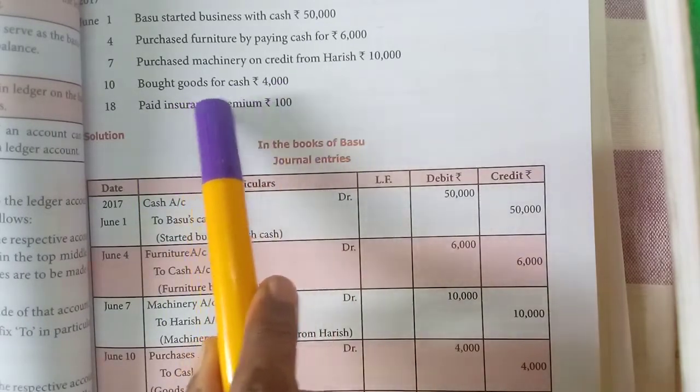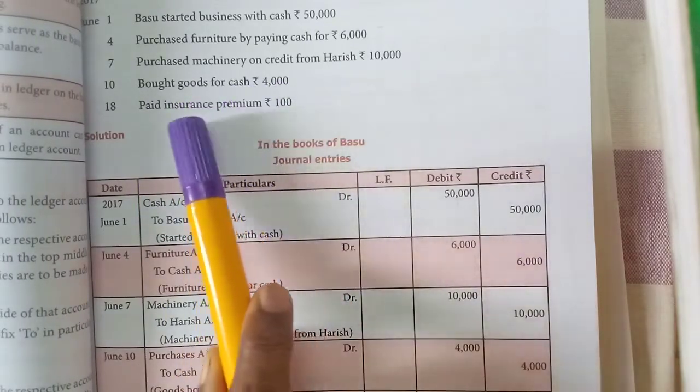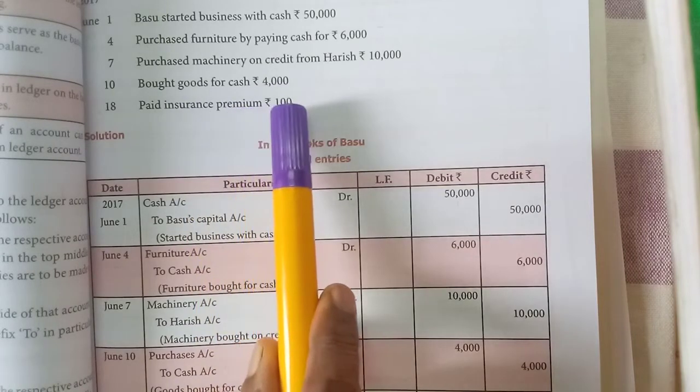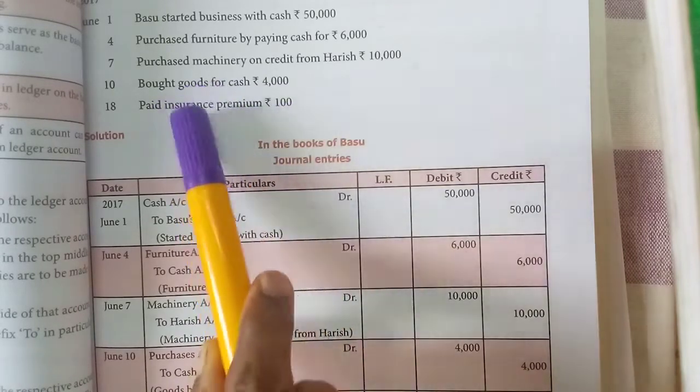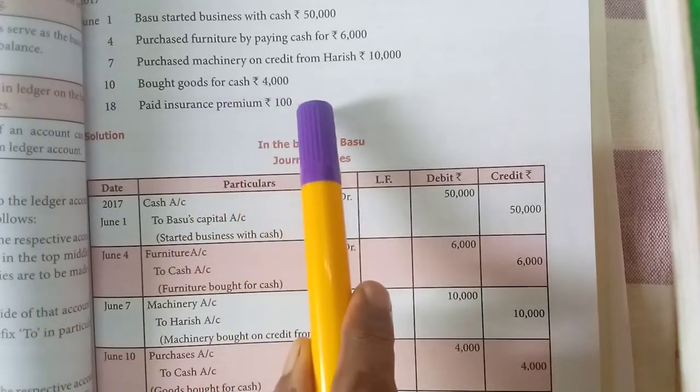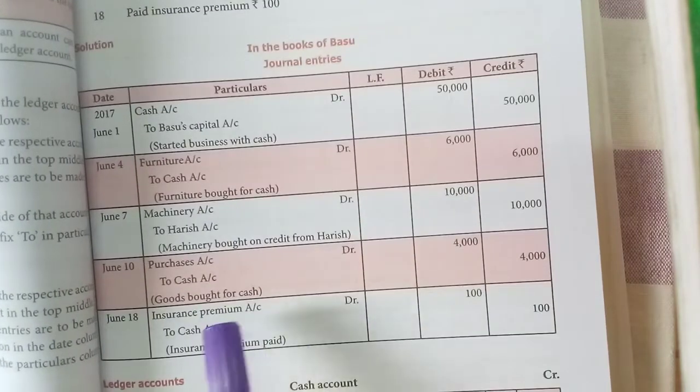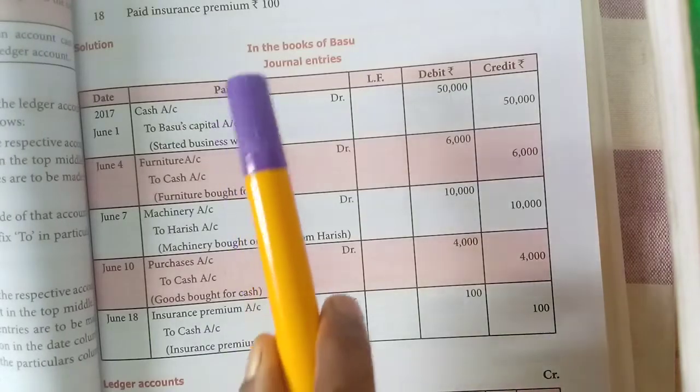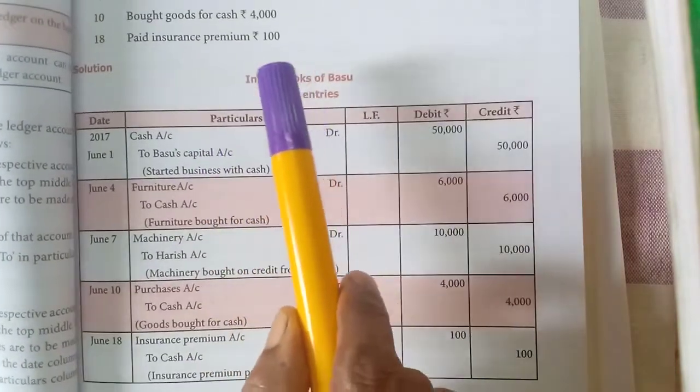Insurance premium is an expense. We pay cash, so it is an expense. We should debit insurance premium. Cash going out, we should credit cash. Okay, everything is written. Now we will post them in the ledger account.